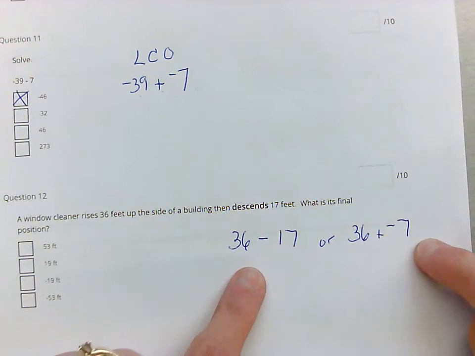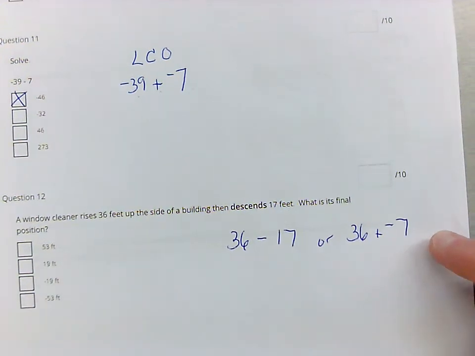Either one of these setups is fine. And so here, if you think about going down 17 feet, that means that window cleaner's final position is going to be at 19 feet.